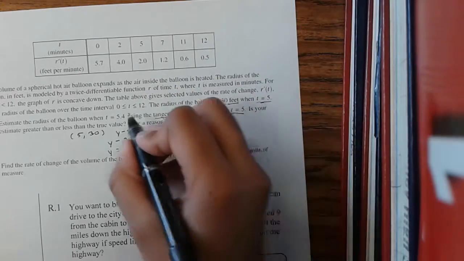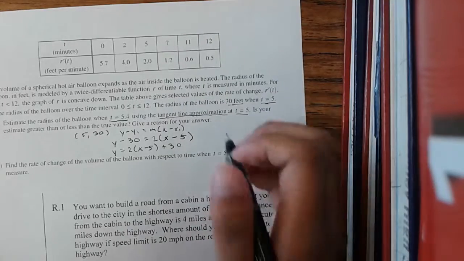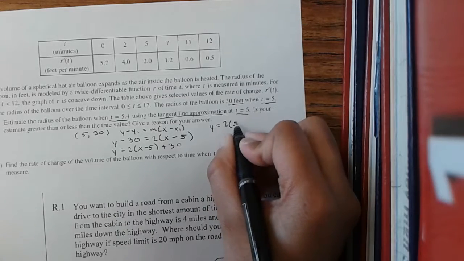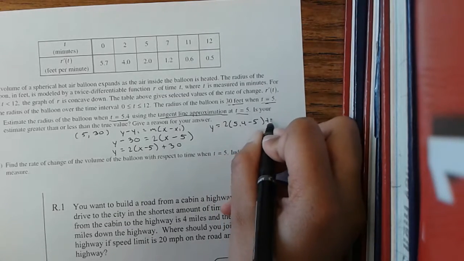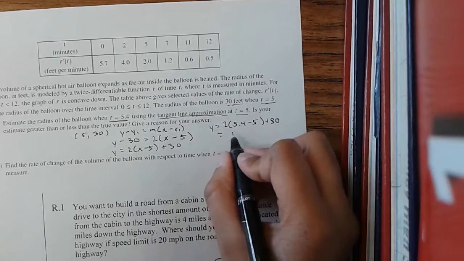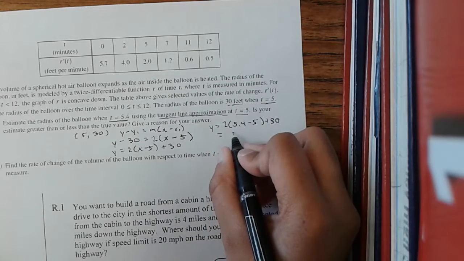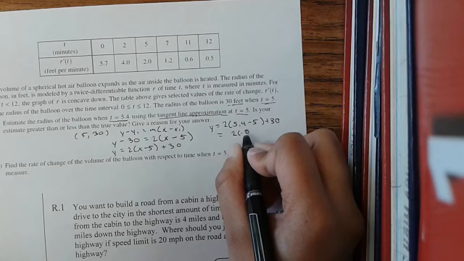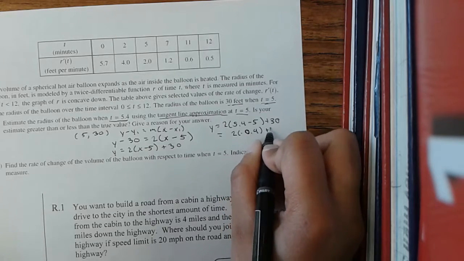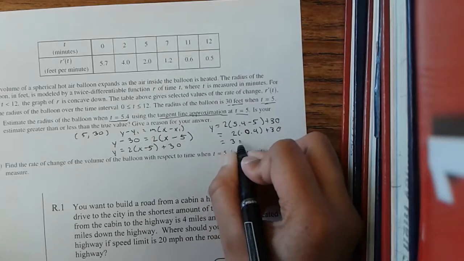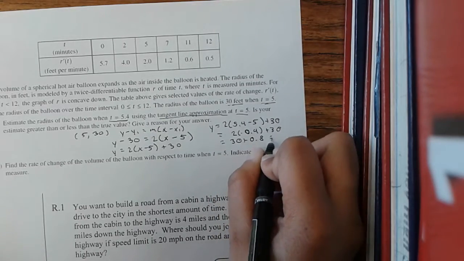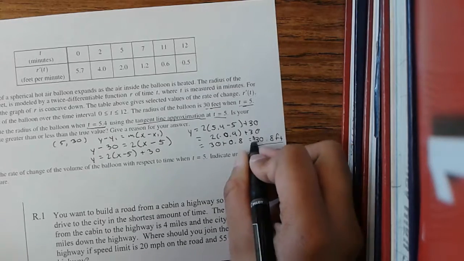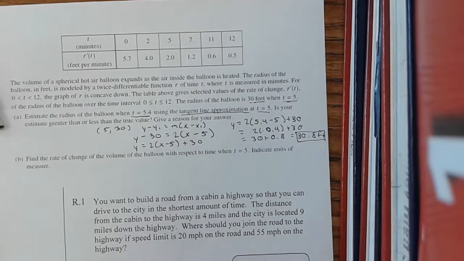All you have to do is plug in the time that you want to approximate for. So we're trying to approximate for 5.4. So y equals 2 times 5.4 minus 5 plus 30. And that equals 2 times 0.4 plus 30. That equals 30 plus 0.8, and it equals 30.8 feet. So that's our approximation for time 5.4.